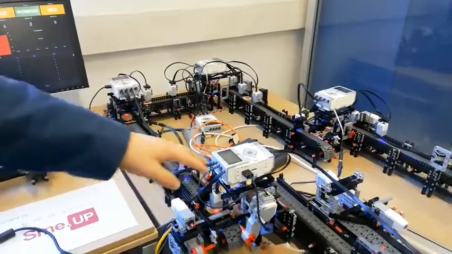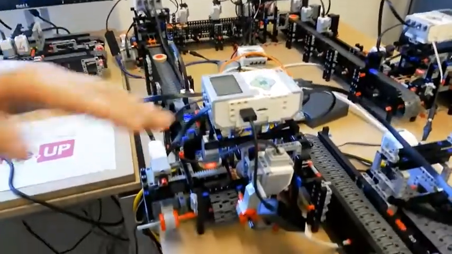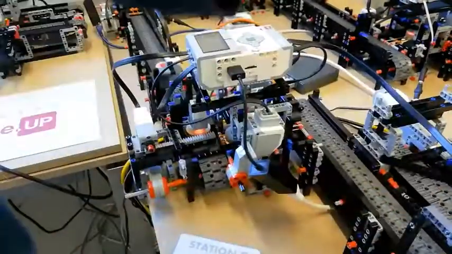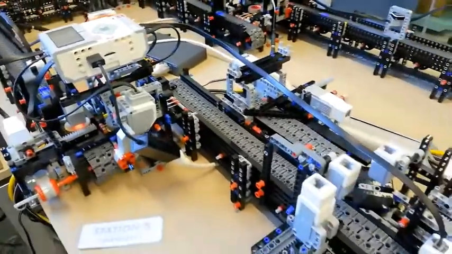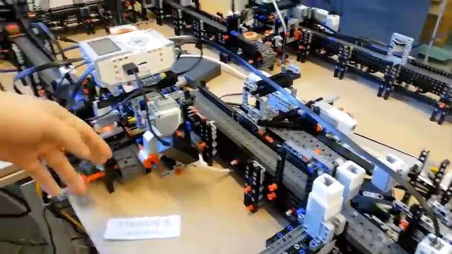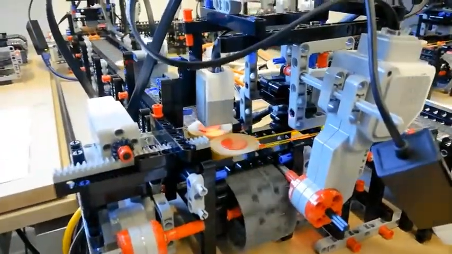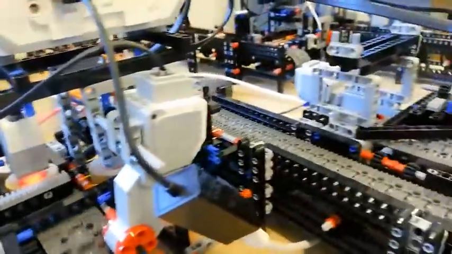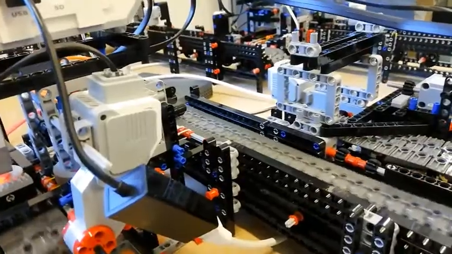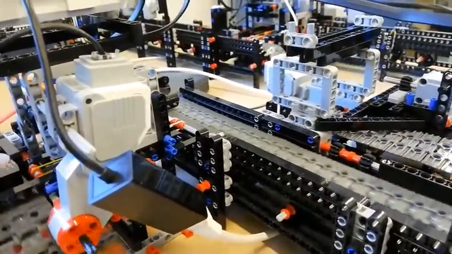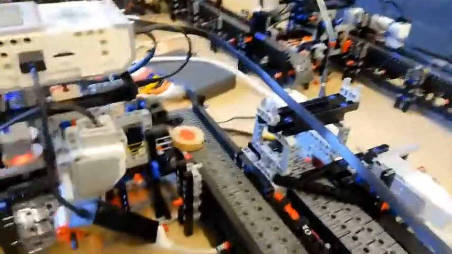Here I just started the system, and you can see that the working principle is similar to the other system. So we have parts that are accepted by stations, loaded into the stations, and then unloaded after the work has been done. Here you see a part has just finished one operation.